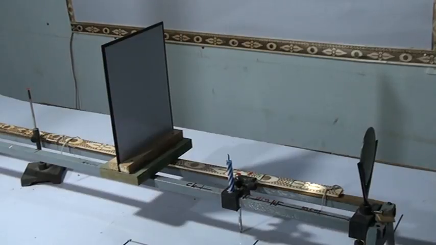So you can see a concave mirror, mirror stand, screen, two needles, candle, and measuring tape.